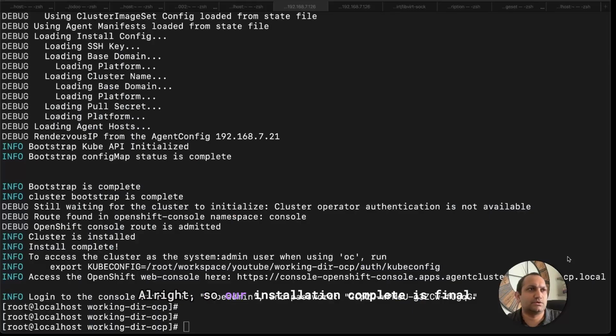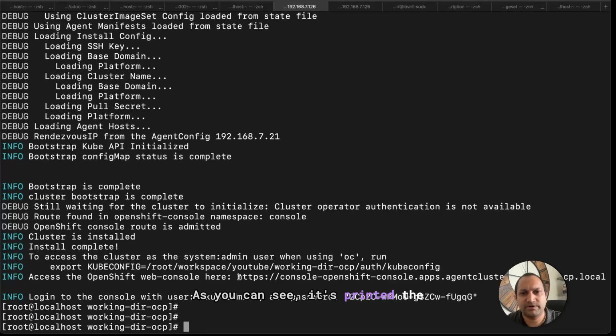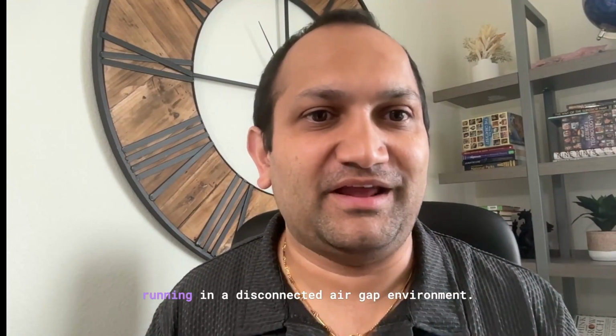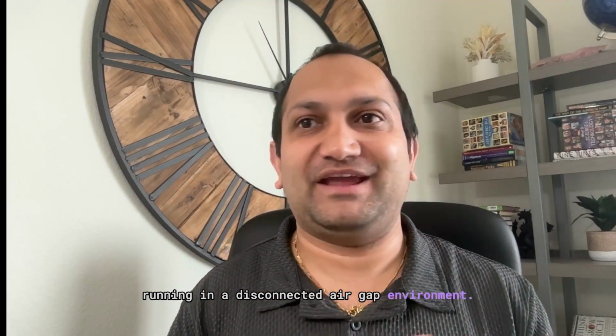All right, so our installation is complete. As you can see, it's printed the console URL, which we already browsed before. Our user is kubeadmin, and then the password is that. All right, we did it. The OpenShift cluster is now fully up and running in a disconnected air-gapped environment.